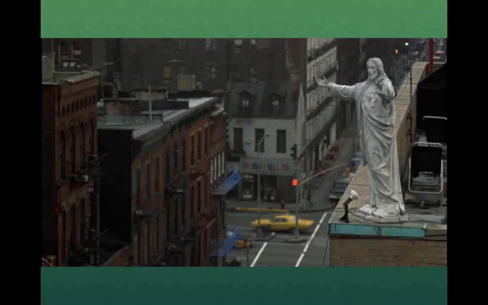In the foreground here, we have set decorators giving us a different look, an interesting look here. We have a statue of Christ, a kind of soot-stained Christ on the precipice of the top of this apartment building, looking over the city, almost being ignored by the city. Salvation ignored by the city. This begrimed Christ looking over everything.